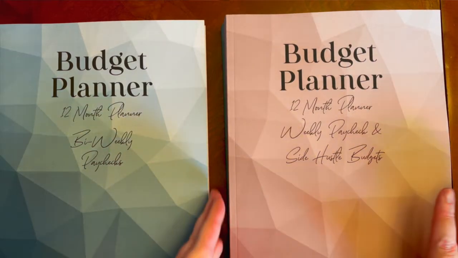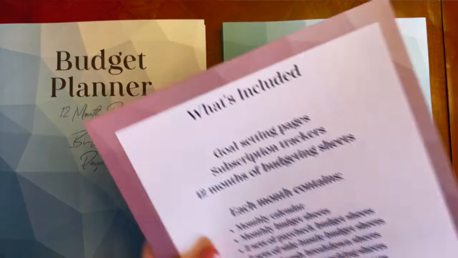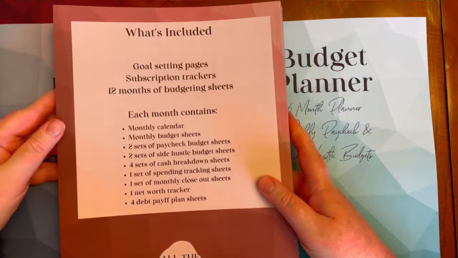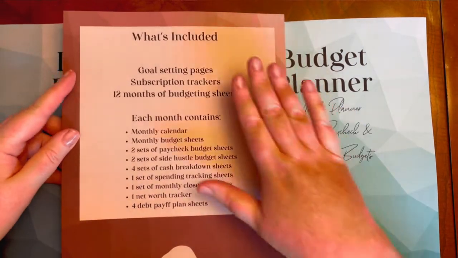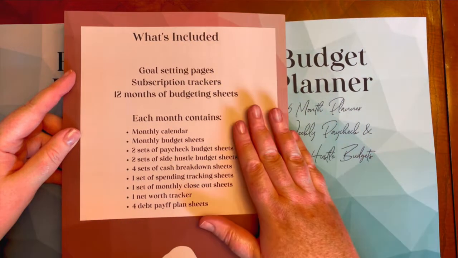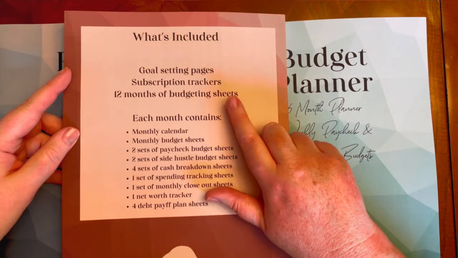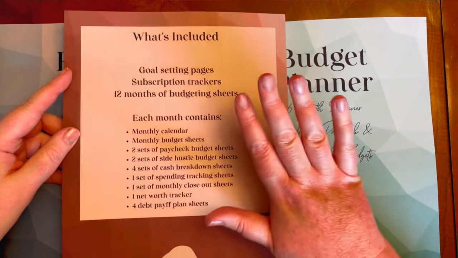So just to talk about everything that is in here. So this 12-month planner here. I have everything listed on the back, and then within the listing, you would see this. So this is the 12-month bi-weekly and side hustle.